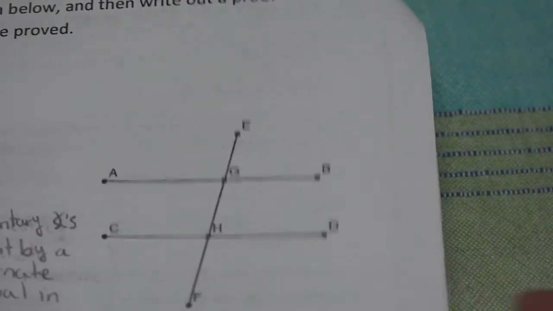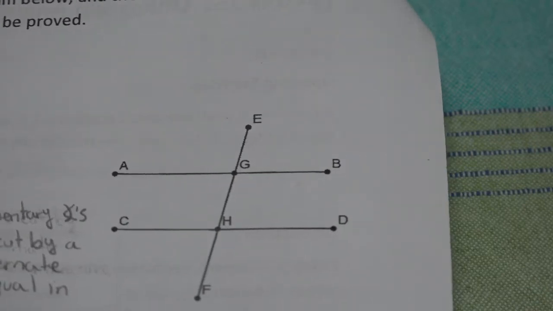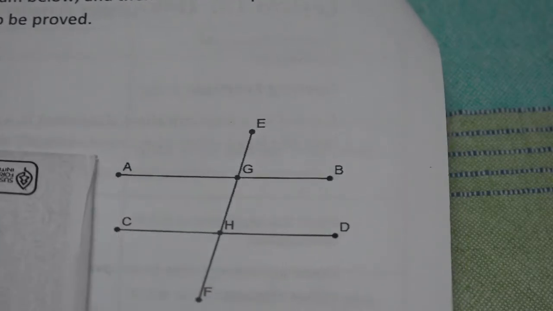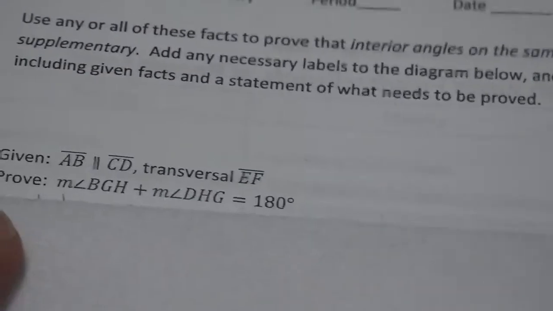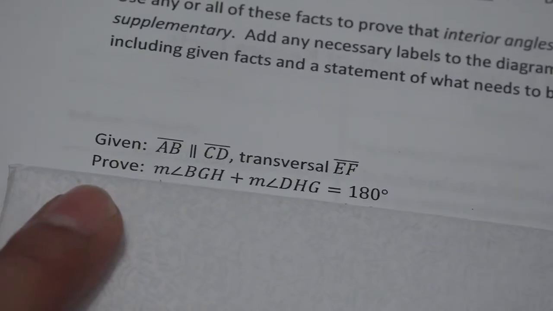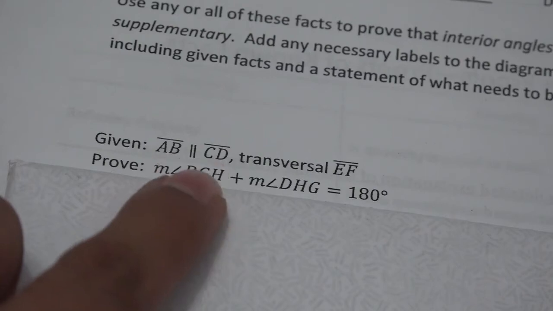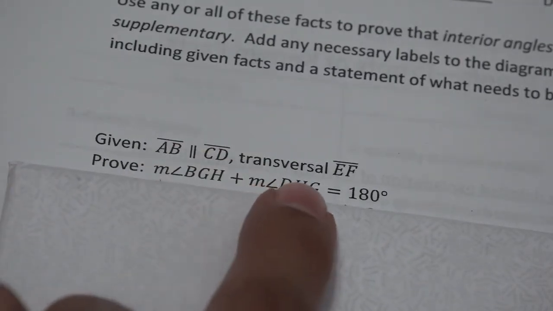Okay. So let's see. Let me use this envelope right here. Okay. So this is what I have. I have given segment AB is parallel to segment CD, and is cut by a transversal EF.